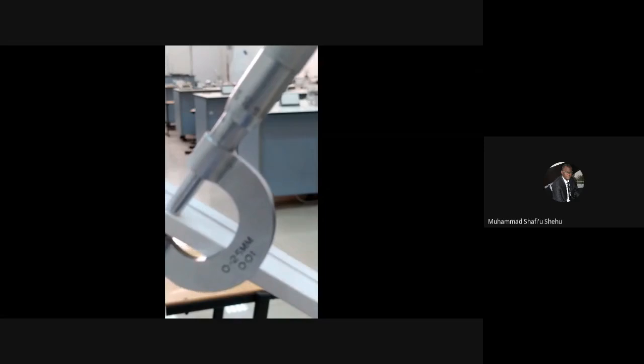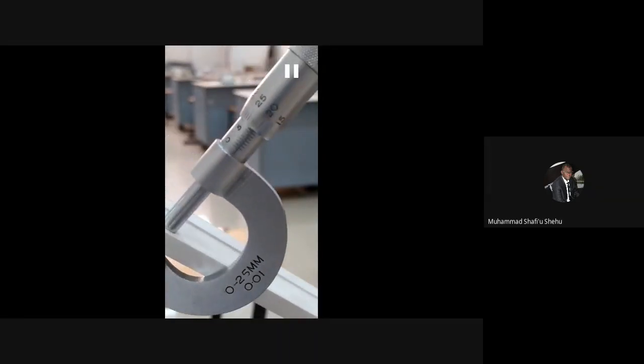So we have just measured the thickness of the meter rule, which is something that you need to record. All I have to do is to pause it and then we'll take the measurement together. So this is the thickness of the meter rule. So I would like you to take the measurement. What do you see?